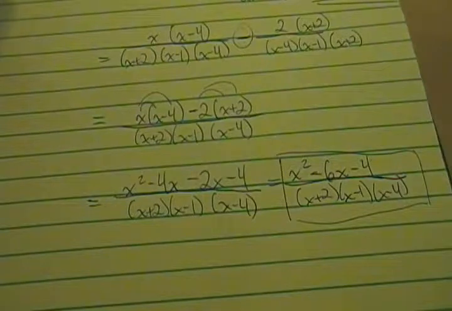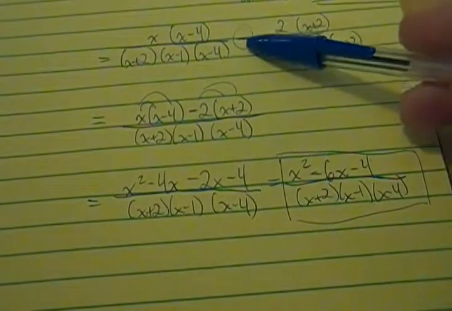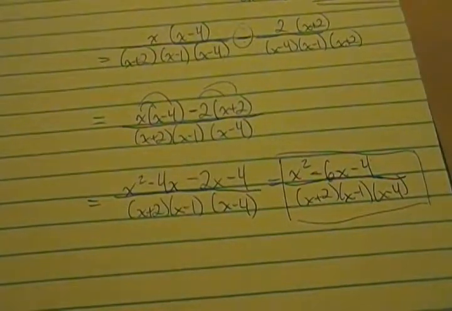All right, so that is an example of adding and subtracting, or in this case, subtracting rational expressions. Like I said, adding, you're basically doing the same steps. The only difference is when you actually come to doing the adding or subtracting, you add or subtract. That's an obvious difference between the two. But the process to do those is exactly the same.